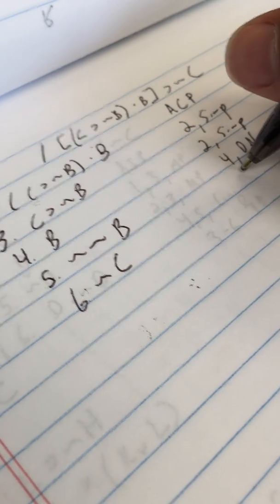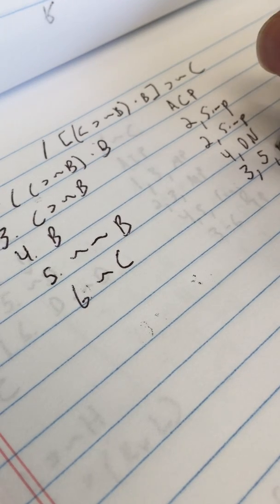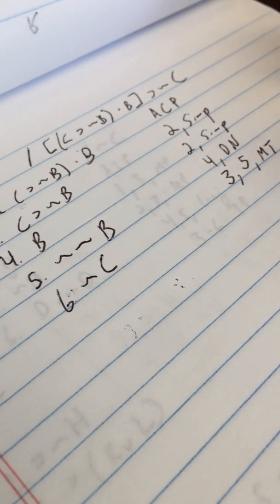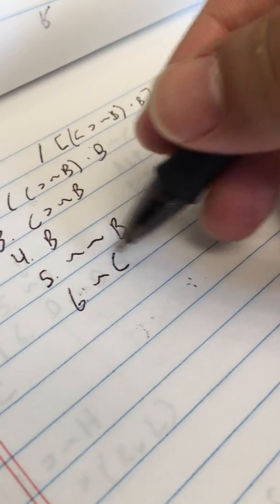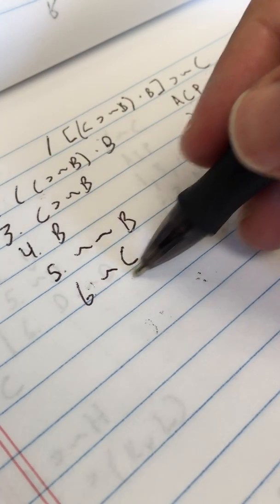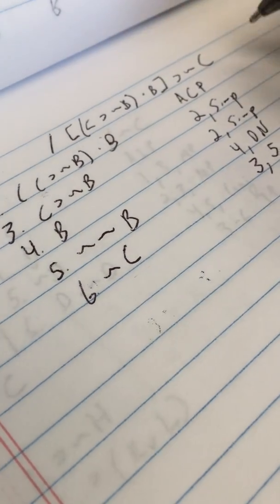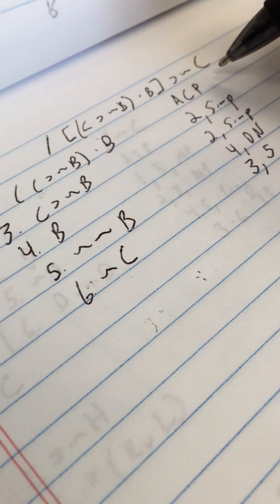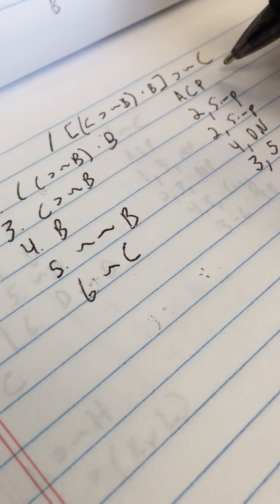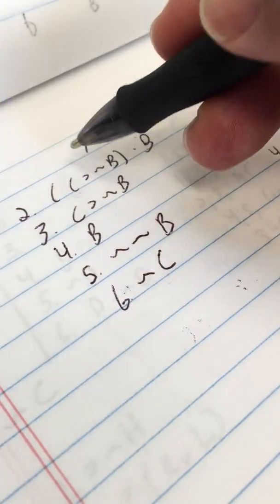That's from 3 and 5, modus tollens. And now notice I've gotten to the conclusion I was looking for. I've gotten that if the antecedent is true, then the consequent is true in my conclusion. And notice as well, this again probably looked like a very daunting proof. I mean, you just open it up and look at it and see that very long, very challenging conclusion, no premises given to work with.